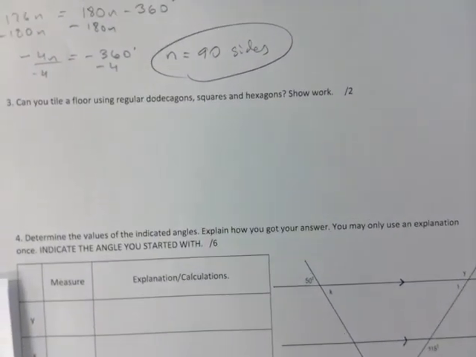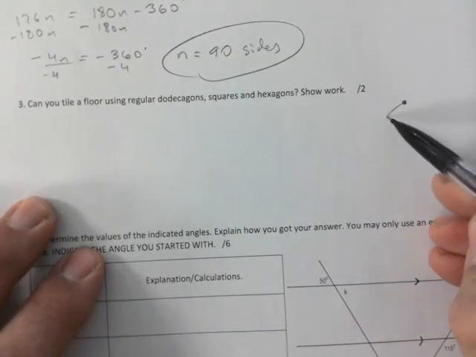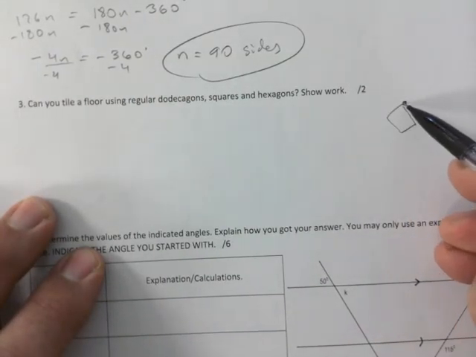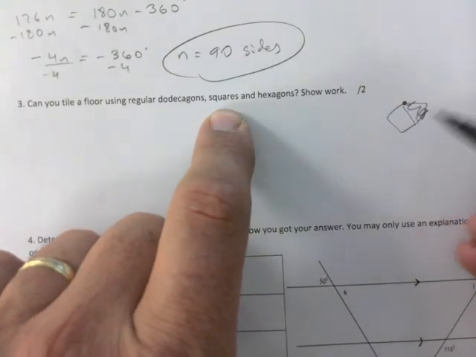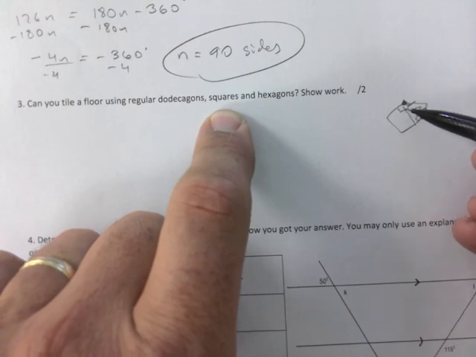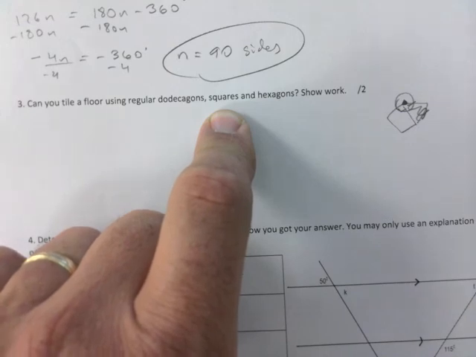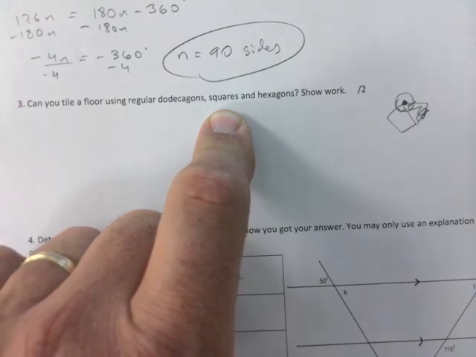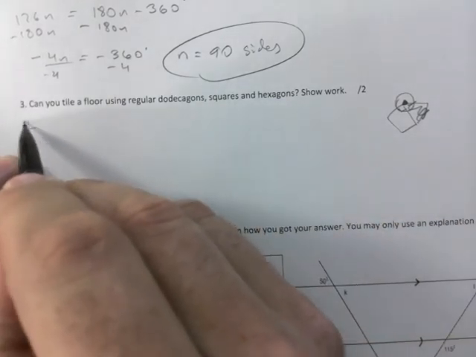Okay, tessellations or tiling. What are we checking for? We're checking if we put those shapes, I'm using squares and hexagons, never mind, not a triangle, along a point on the floor, whether the interior angles will add up to, what was it again? They add up to 360, right?